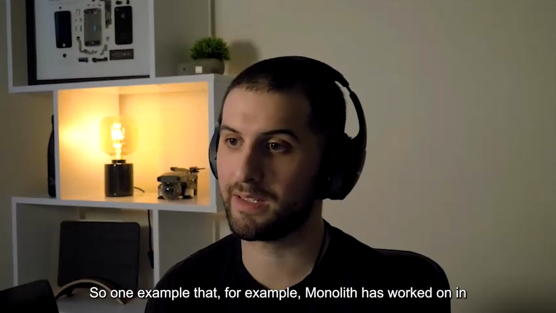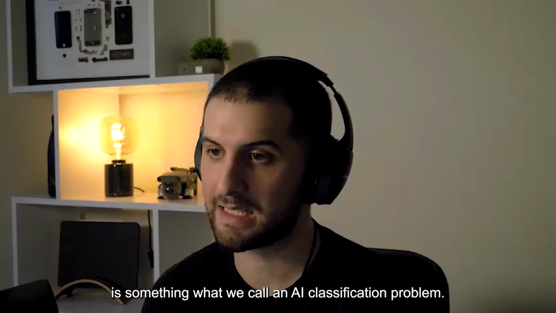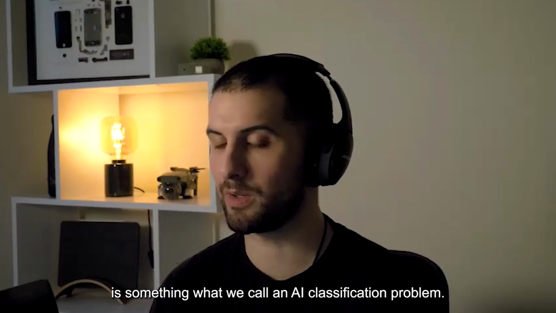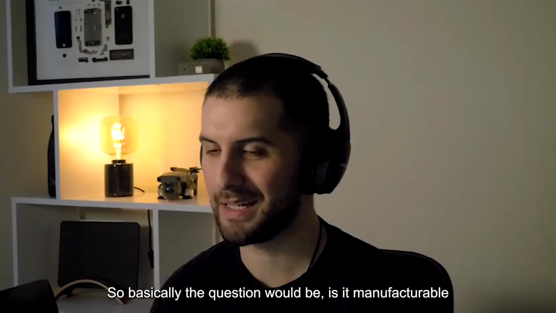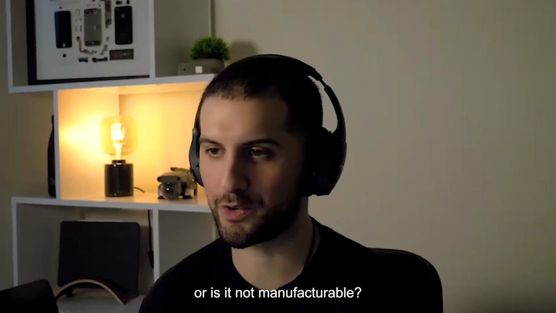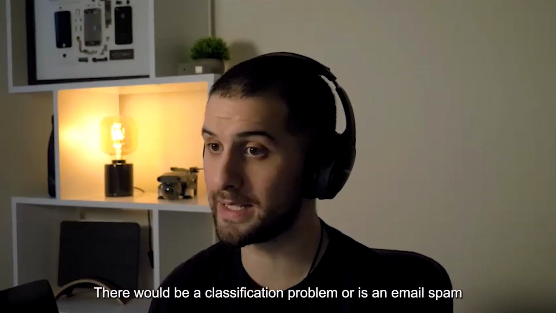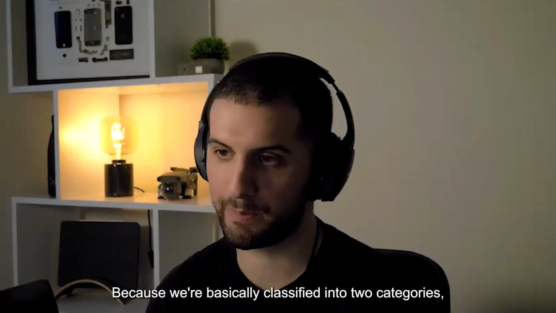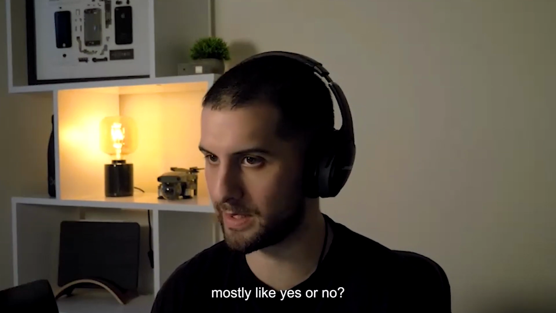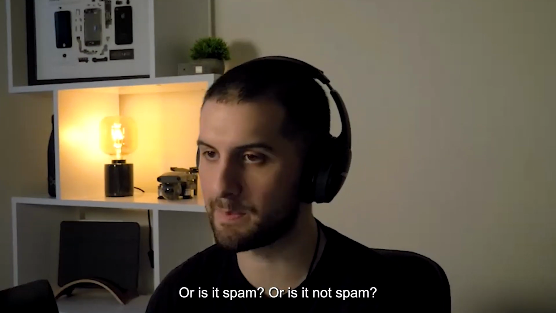So one example that Monolith has worked on in the past is something we call in AI a classification problem. So basically the question would be, is it manufacturable or is it not manufacturable? That would be a classification problem. Or is an email spam or is it not spam? Because you basically classify it into two categories mostly, like yes or no, or is it spam or is it not spam?